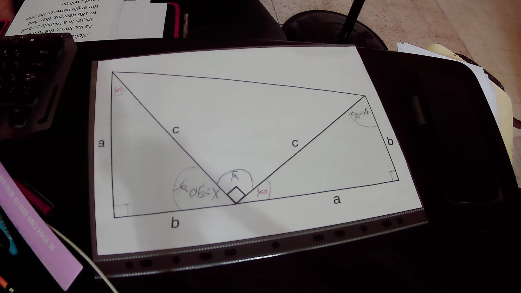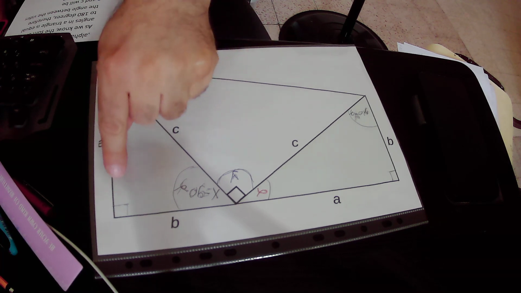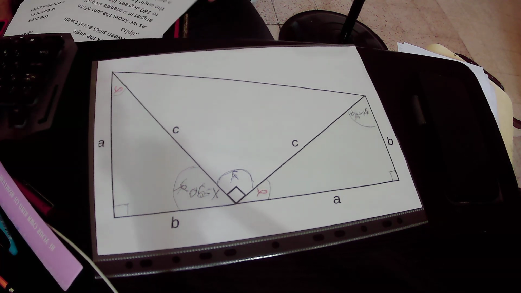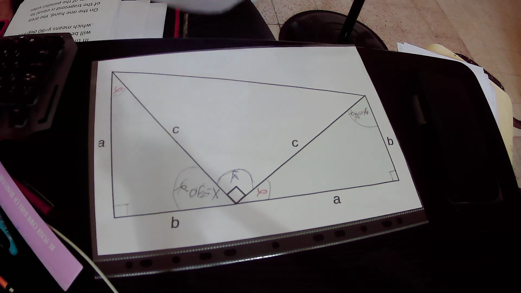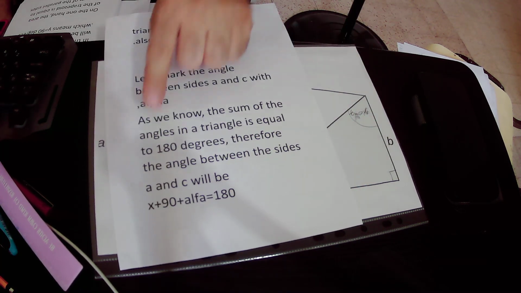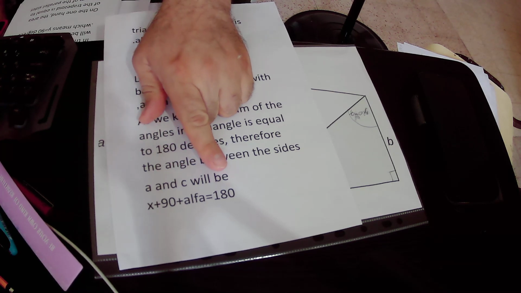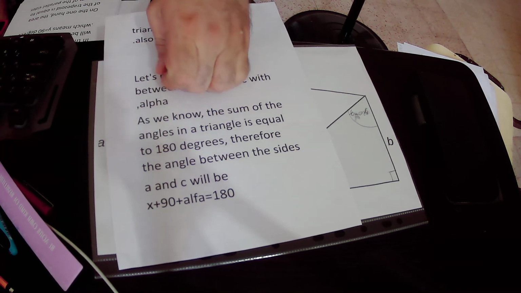That is the rule for every triangle in the world. The sum of the three angles in every triangle is 180 degrees. So also here, x plus 90 plus alpha equals 180 degrees.